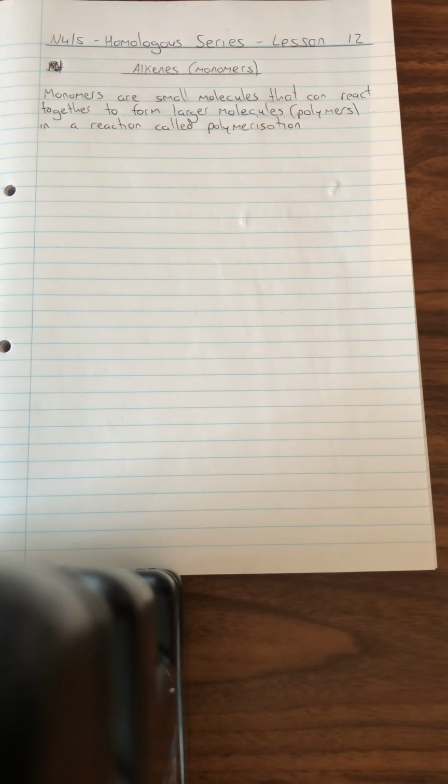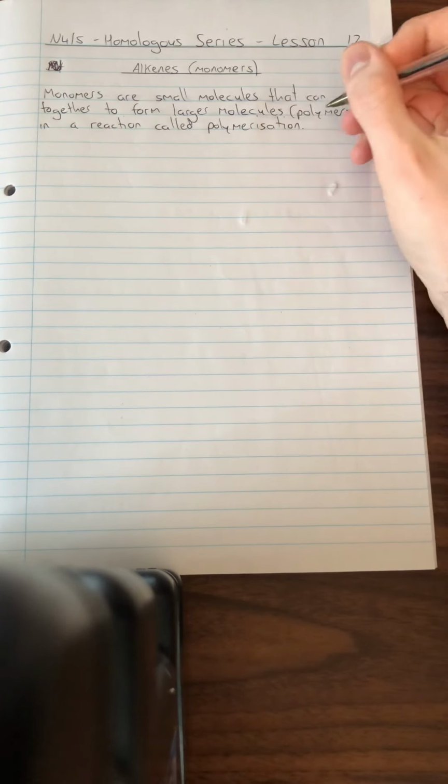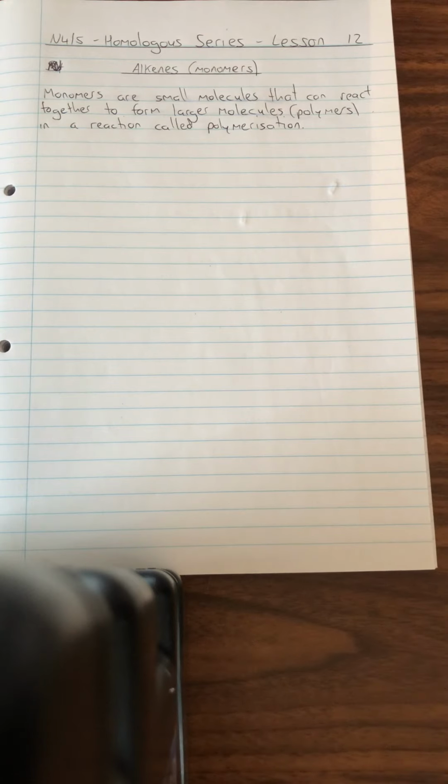We go into that in a lot more detail when we go into plastics. We're not going to do that just now. We'll do that when we go back in August. However, today's lesson is going to be all about how to draw monomers.